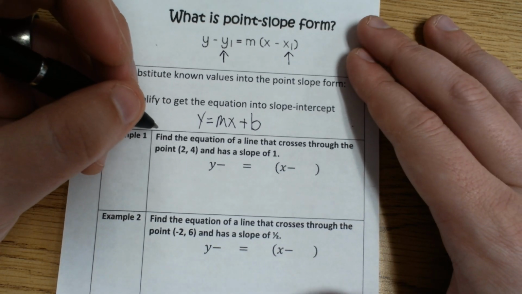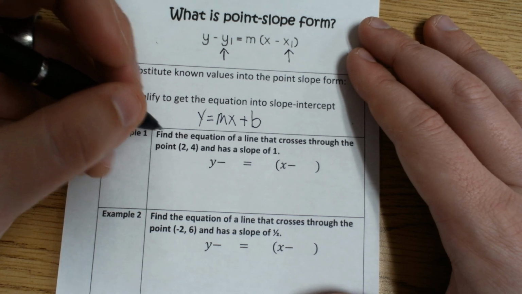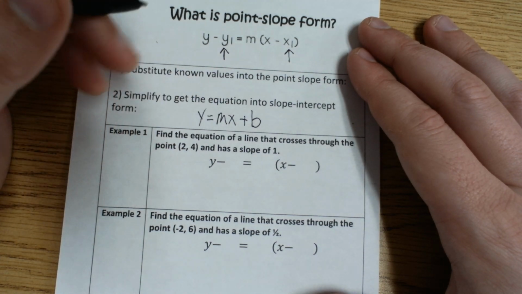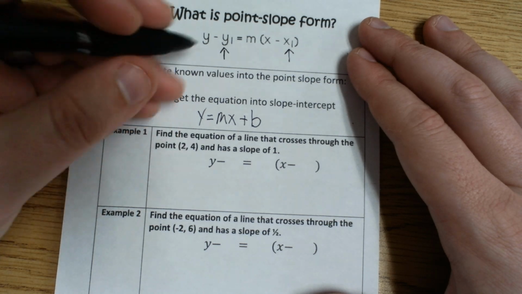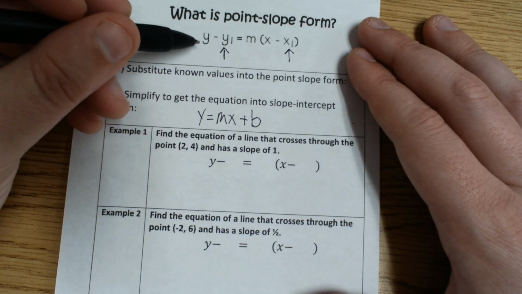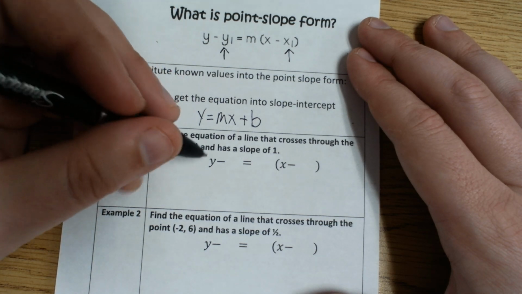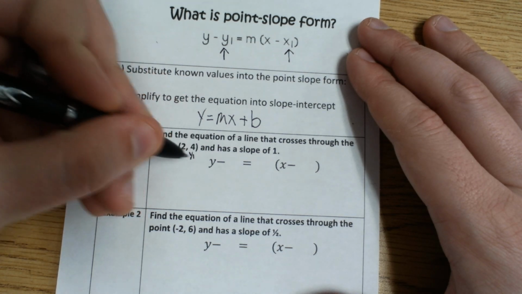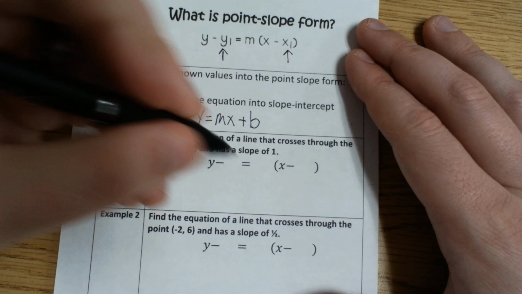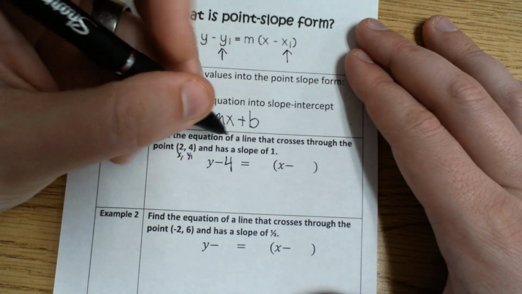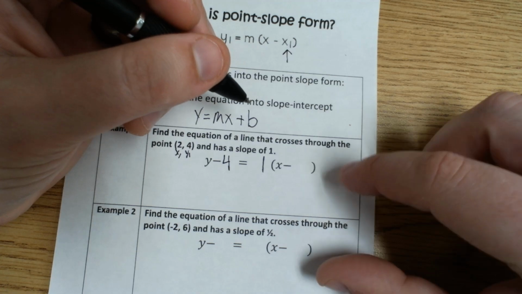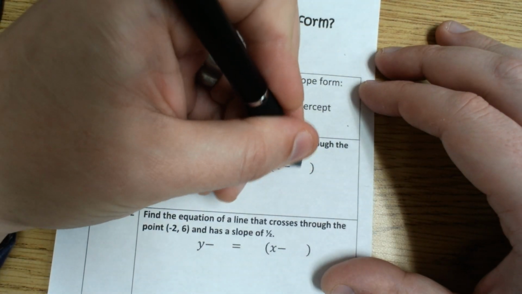So let's look at our first example. Find the equation of a line that crosses through the point 2, 4, and has a slope of 1. We're just going to fill in those values into this point slope form. So y minus my y1, which would be 4, then my slope is 1, then x minus 2 because that's my x1.